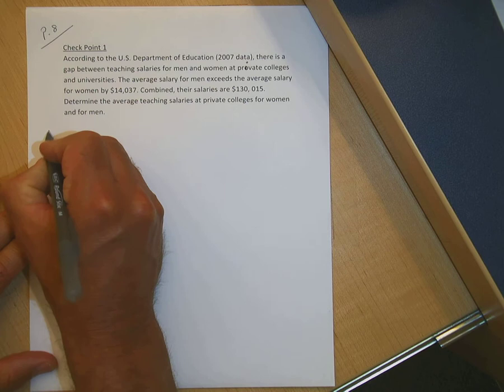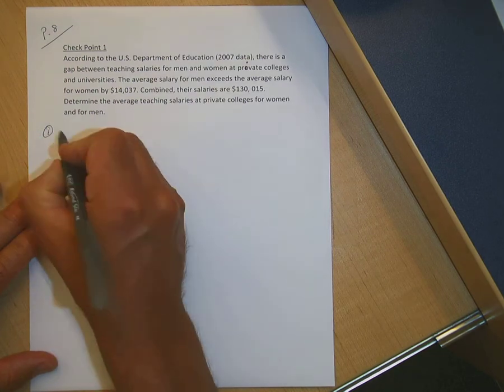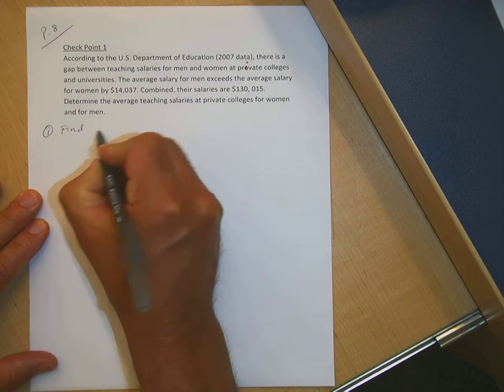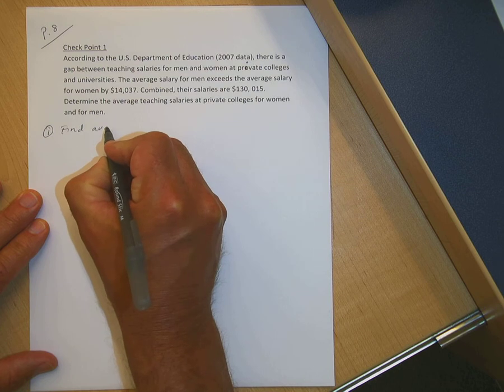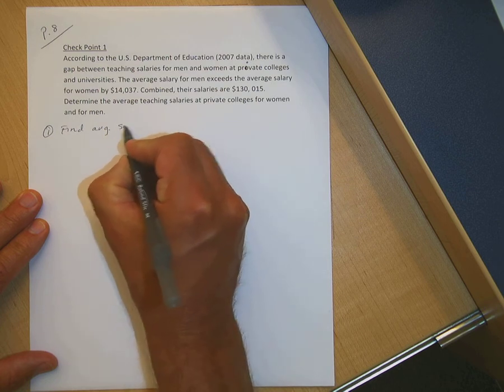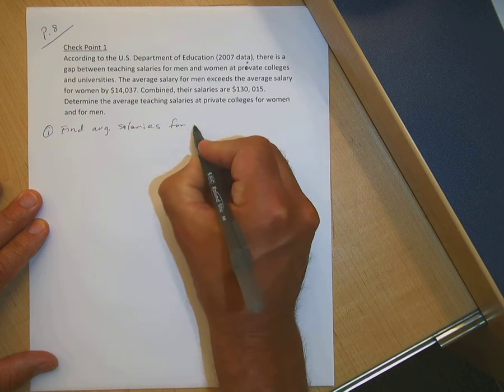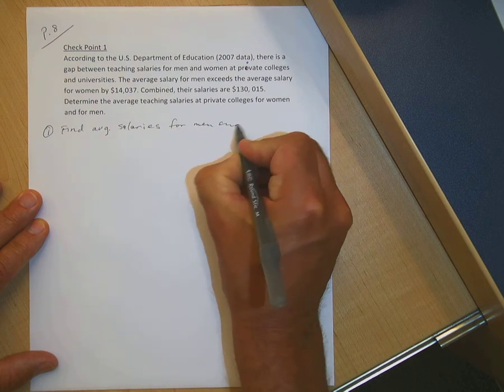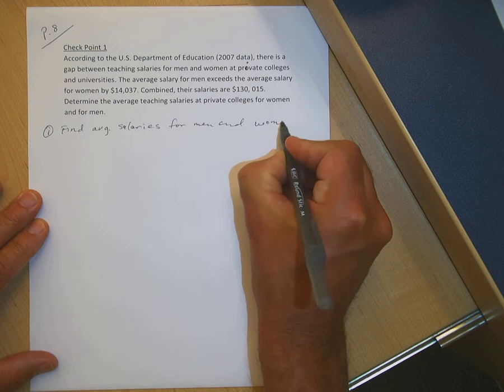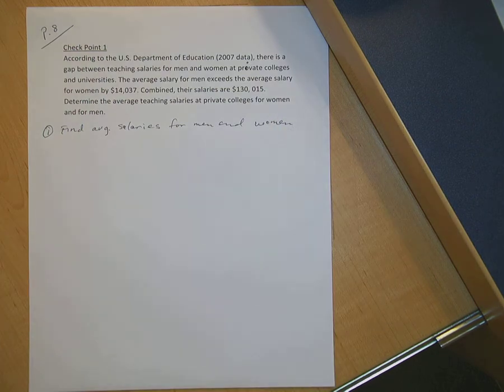So I'm going to write down what I'm looking for. I'll do some abbreviations. Average salaries for men and women. So at the end, I'll go back and make sure I answered that question.